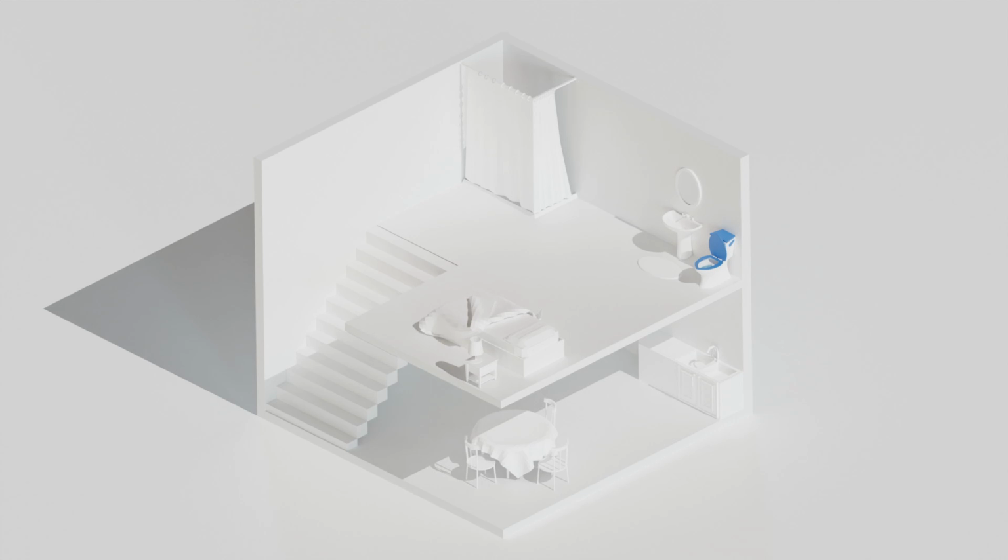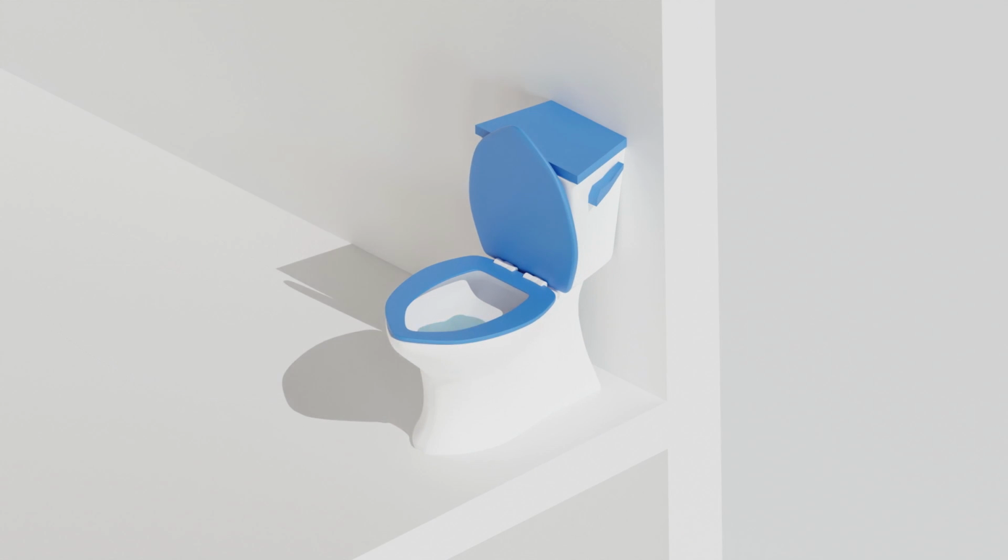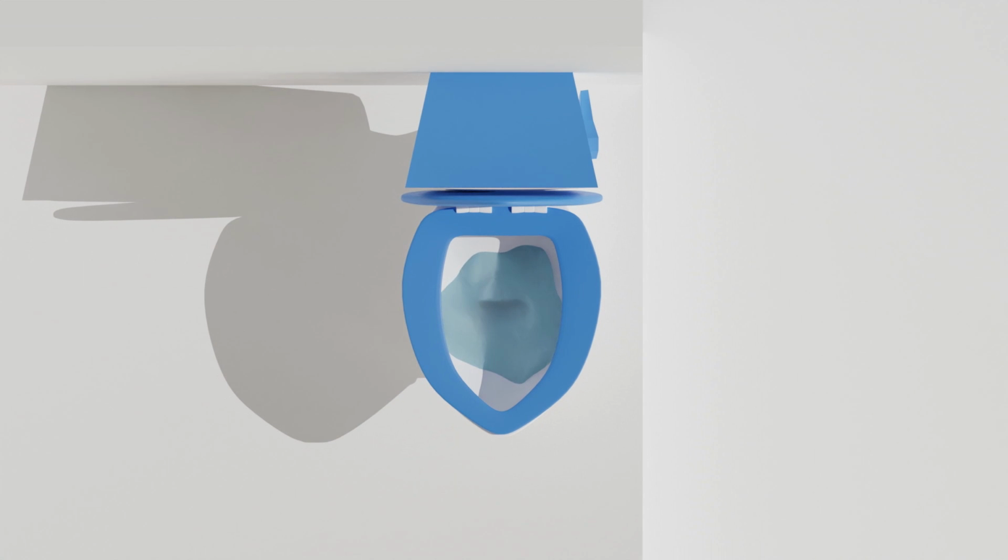We drink water from the sink, bathe in the bathtub, and flush the toilet. But where does all that water go? When water and other debris go down the drains, the pipes underground carry the sewage to local wastewater treatment plants.